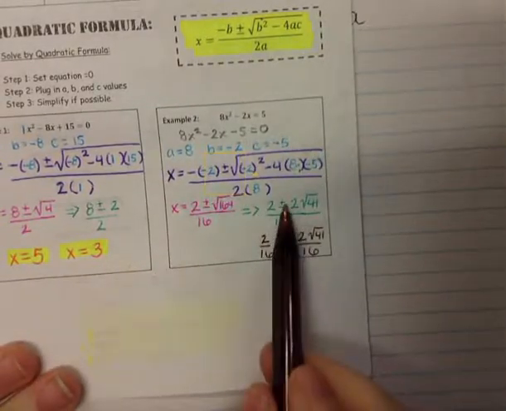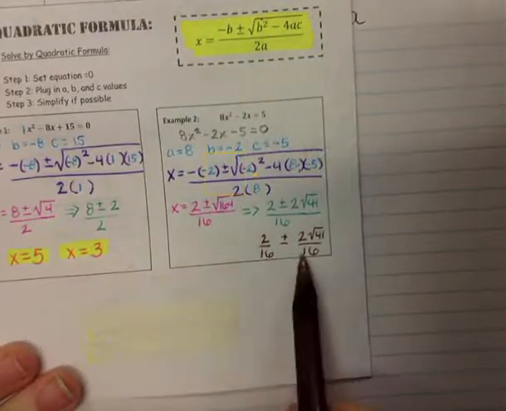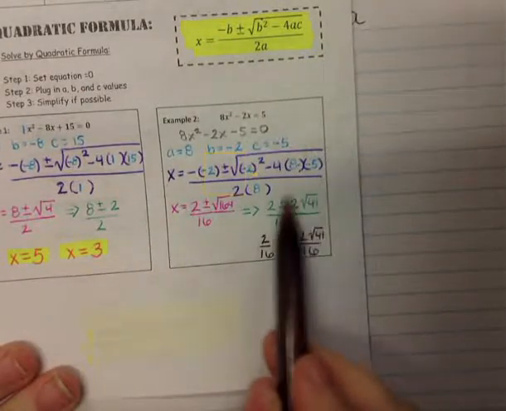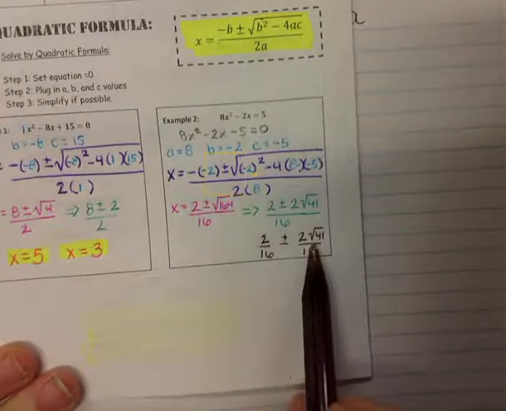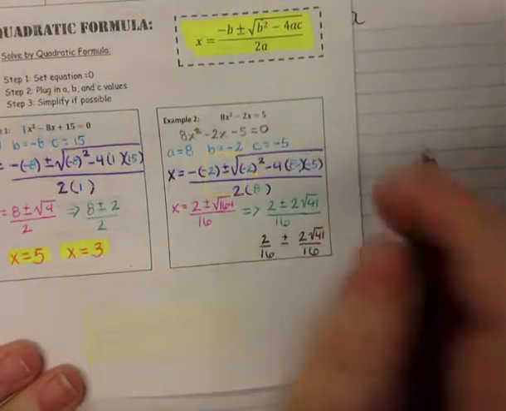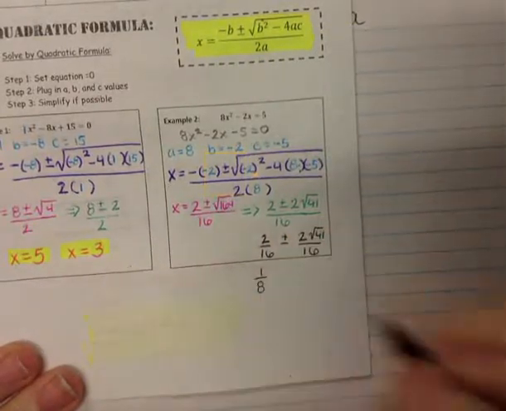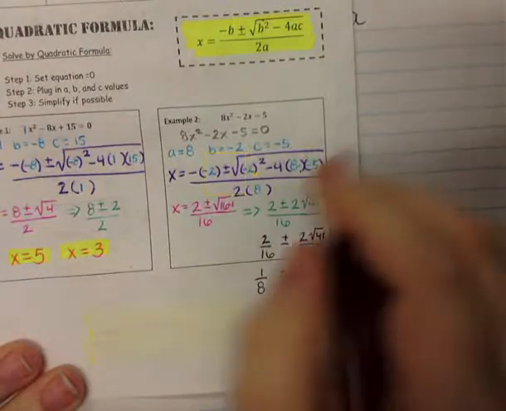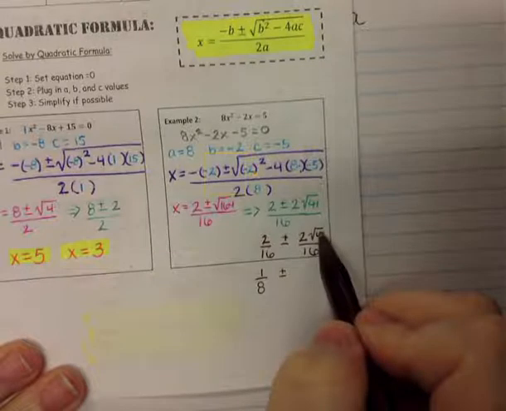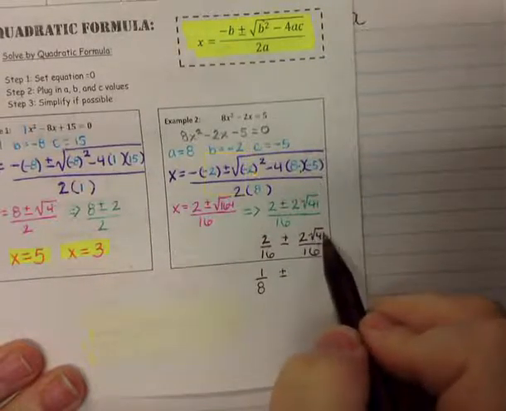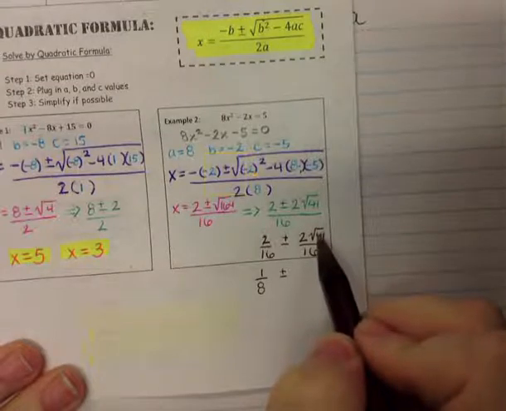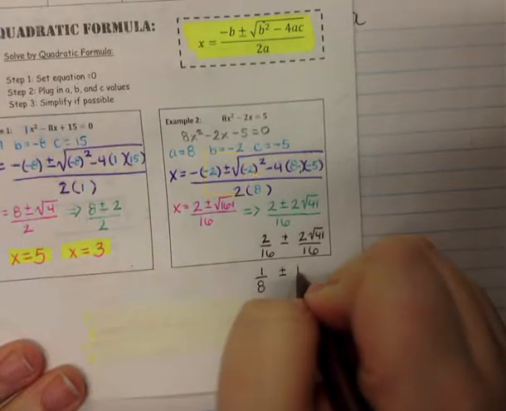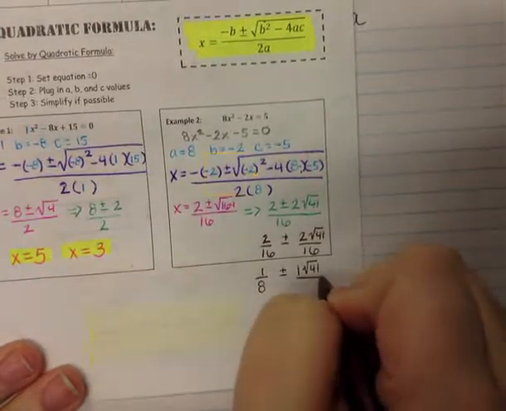Because if I were to go back into the green, these both have the same denominator, so I can combine my numerators. And my numerators would combine to be the exact same as what I have in the green. So now I can simplify as much as possible. 2 over 16 is 1 over 8 plus or minus. 2 over 16 is 1 over 8 as well. But please remember to keep the square root of 41. That cannot simplify any further. That has to stay in your numerator. So this is really 1 square root of 41 over 8.